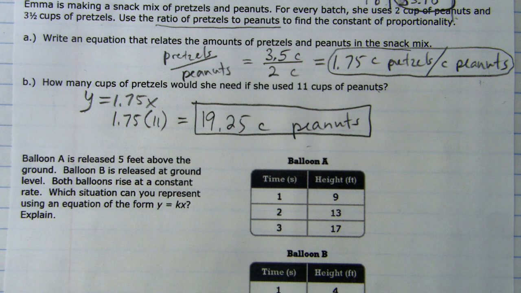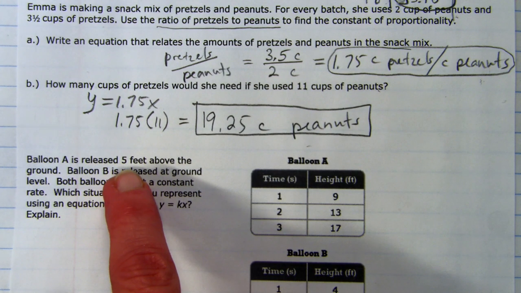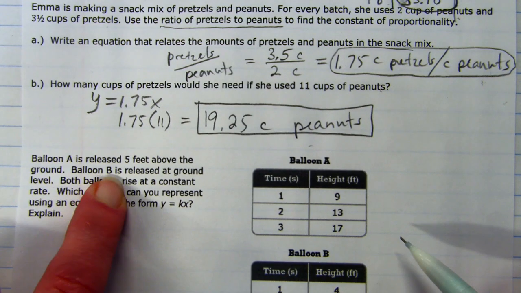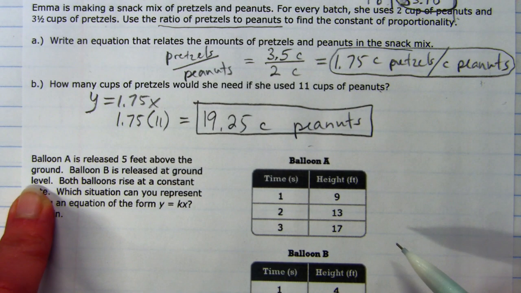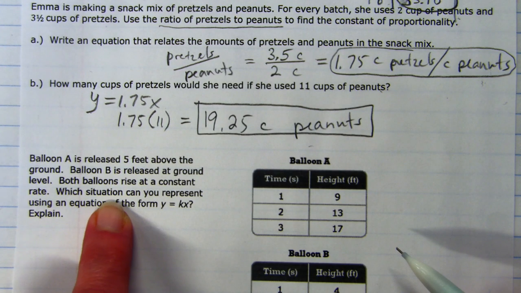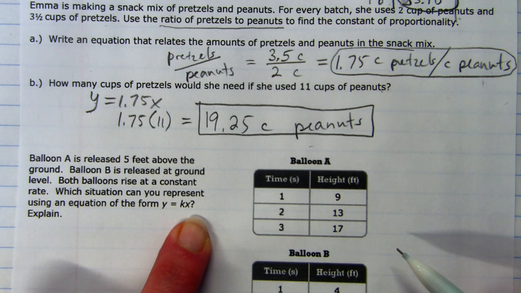Okay, one more story problem, and then they're going to have us look at some equations. So balloon A is released 5 feet above the ground. Balloon B is released at ground level. Both balloons rise at a constant rate. Which situation can you represent using an equation of the form y equals kx?